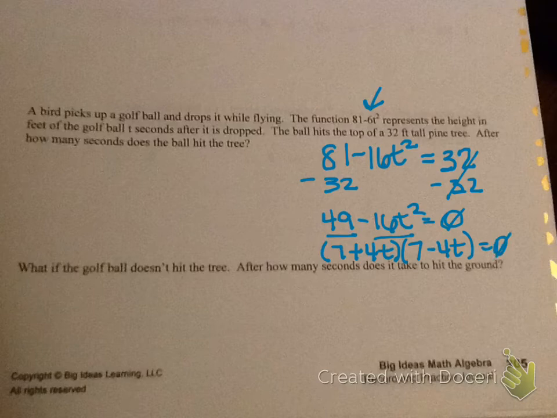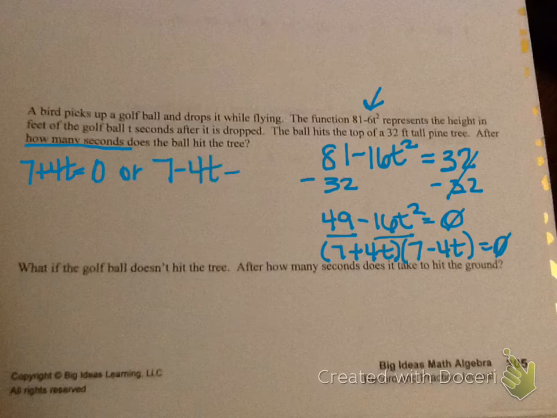And so when I find my answer, I'm answering the question after how many seconds, and t represents seconds. So I can solve this: 7 plus 4t equals 0, or 7 minus 4t equals 0.